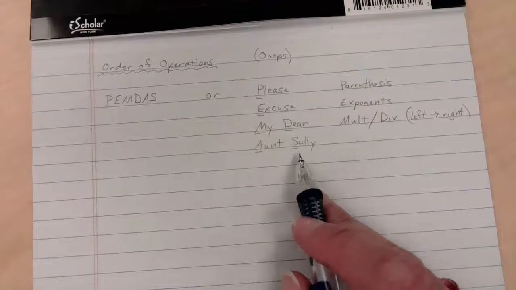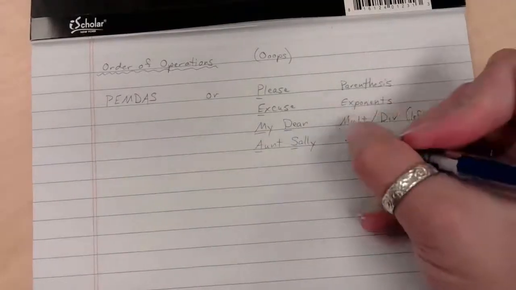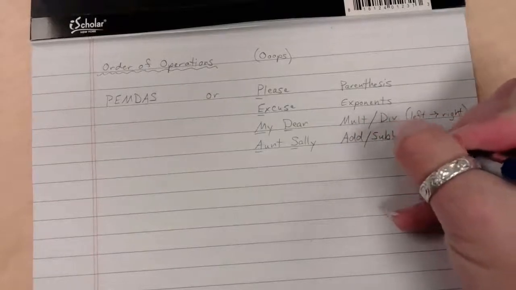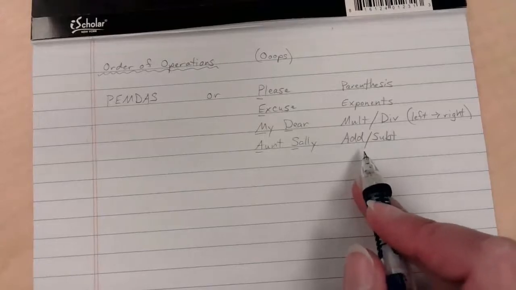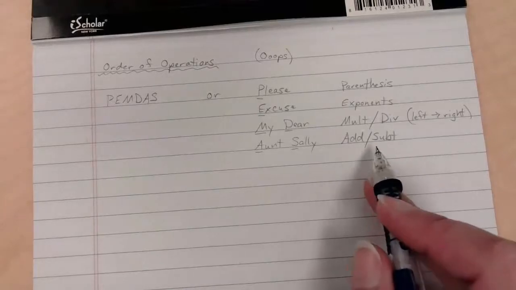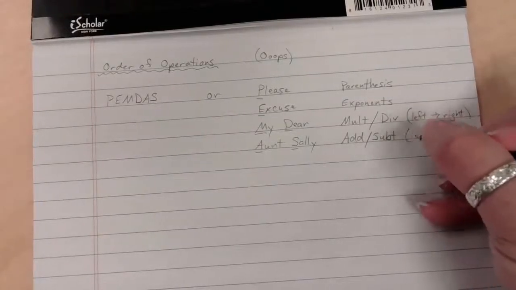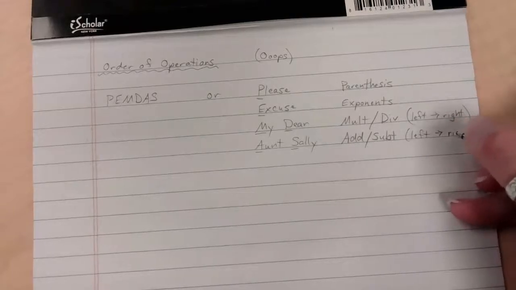The same thing happens with Aunt Sally. Again, if we look at it, it looks like maybe we do all the addition and then subtraction, because the A does stand for addition and the S does stand for subtraction. But again, these are really two perspectives on the same operation. Subtracting 3, that's the same thing as adding a -3. They're really two sides of the same coin. So again, I don't want to prioritize all of my addition first and then subtraction. I am going to again take these as they come at me, as I read, in order from left to right.